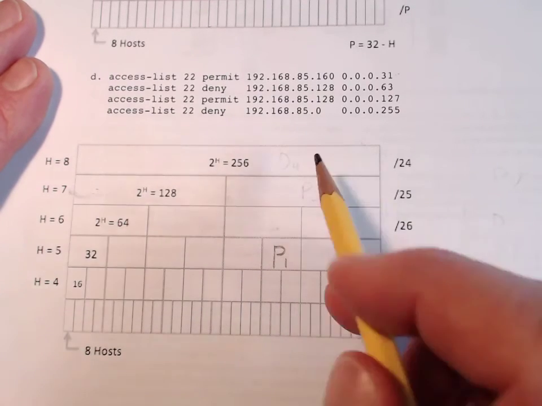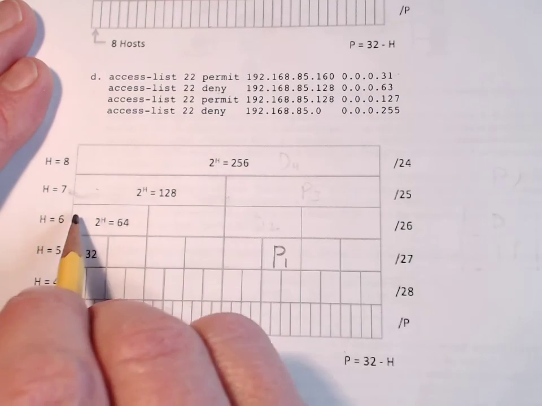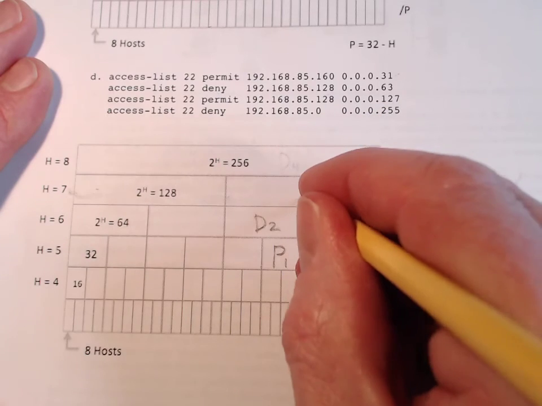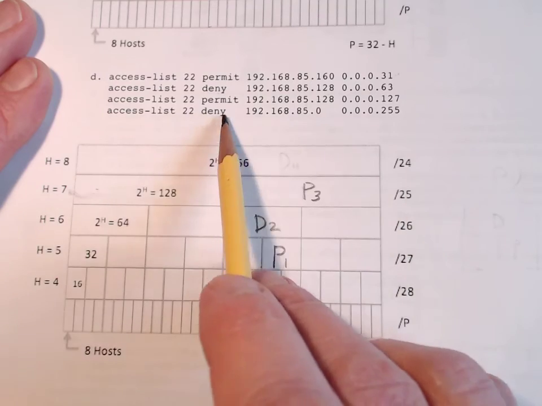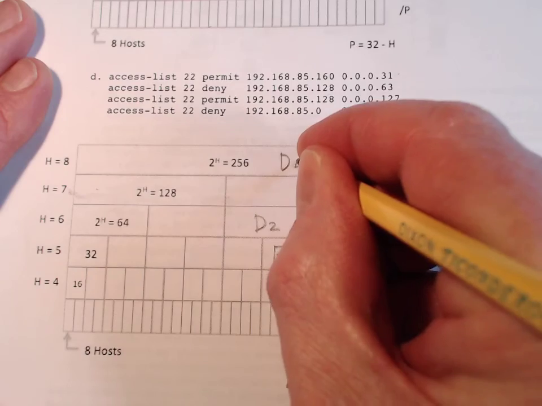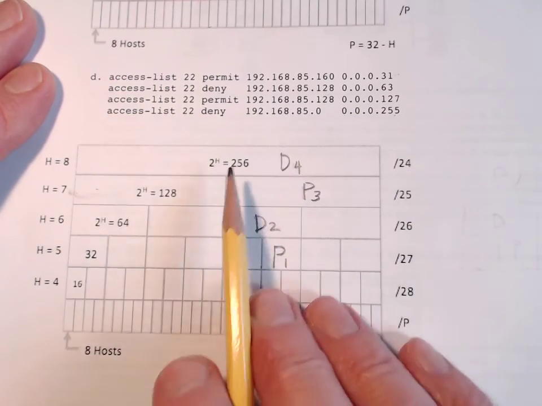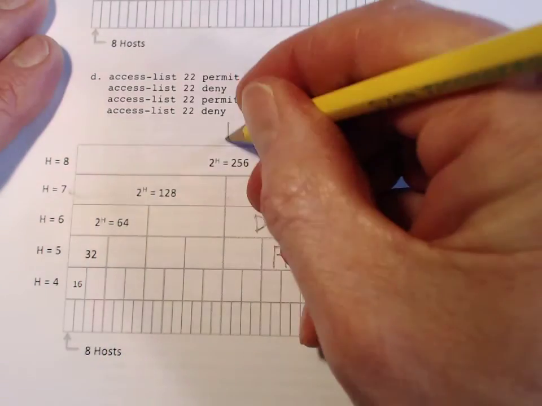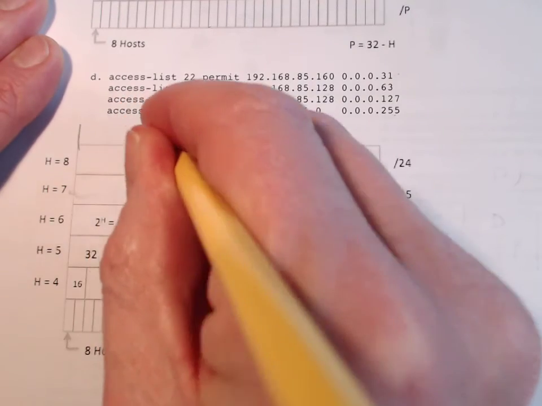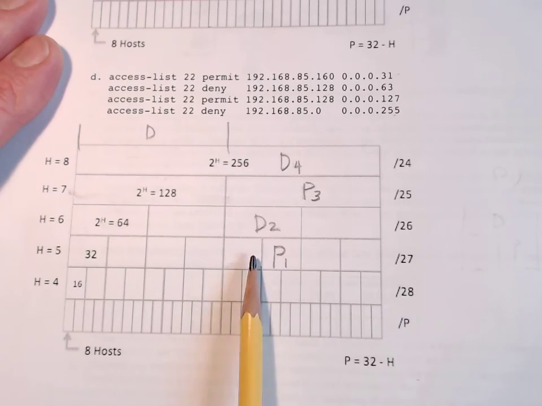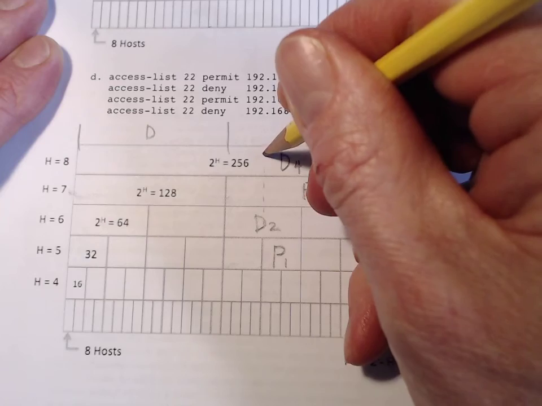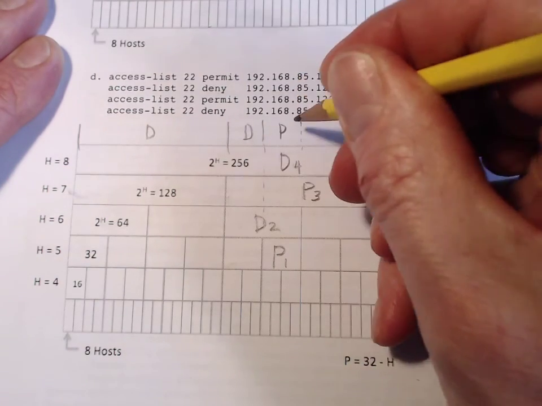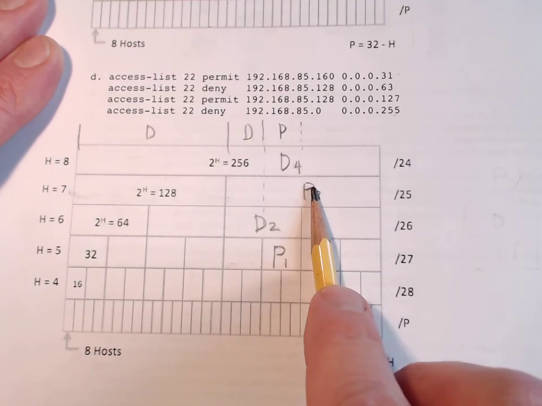So I'm going to permit, and I'll call that P1. Then I'm going to deny a block of width 64 starting at address 128. Then I'm going to permit a block of width 128 starting at address 128. Finally, I'm going to deny a block of width 256 starting at address 0. And so this is the pattern of permits and denies in order that we're seeing here. If I scan across this, we're going to see that deny 4 applies over the first 128 addresses. The next block of 32 is denied by D2. That's denied also. The next block of 32 is permitted by P1. And then the last 64 addresses are actually permitted by P3.